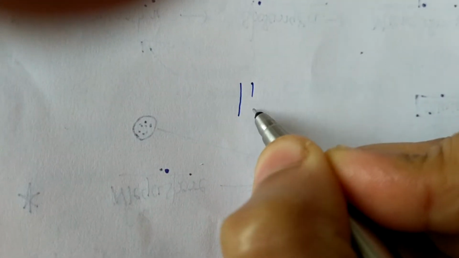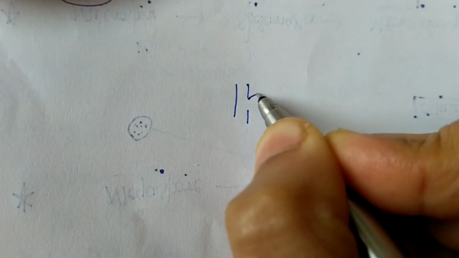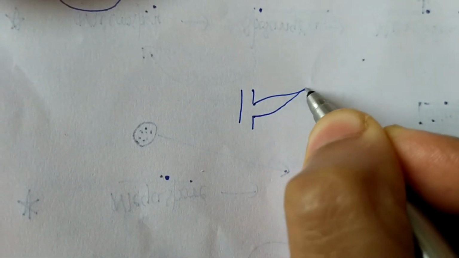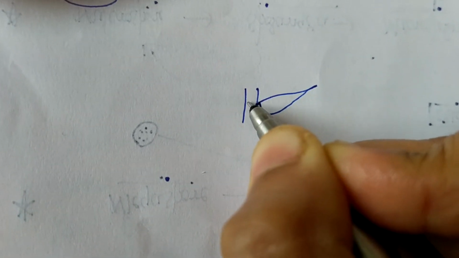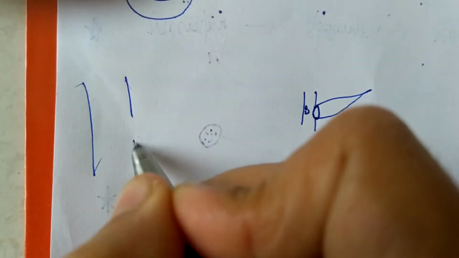If this is the stem, from the stem what arises is the leaf. So this will be the leaf base. Here we have this vascular cylinder. A more enlarged view.